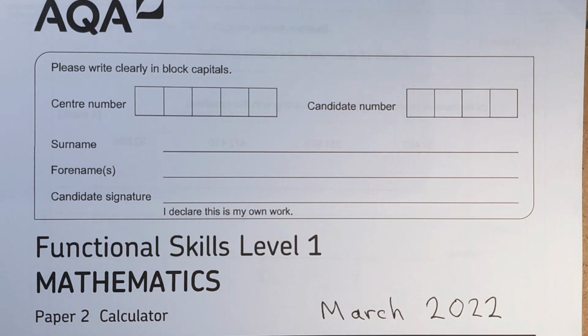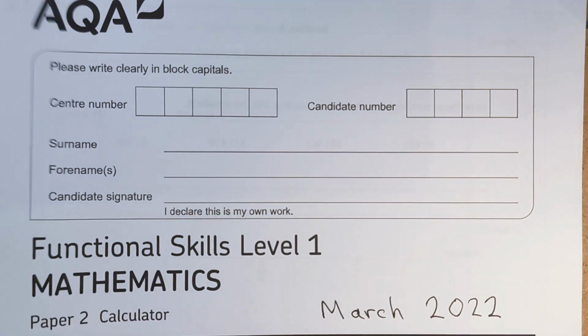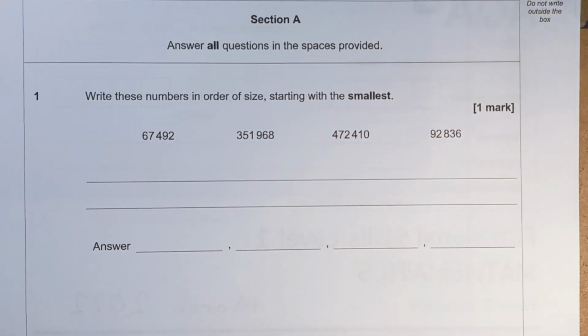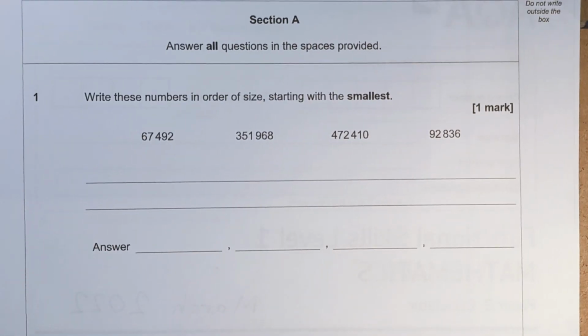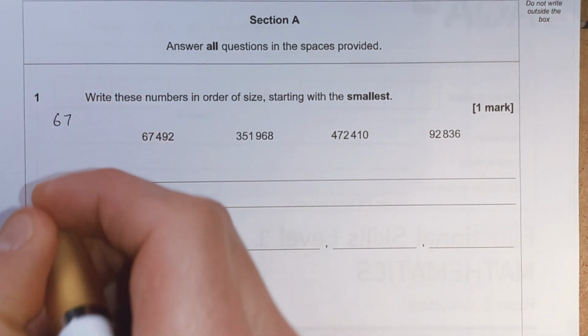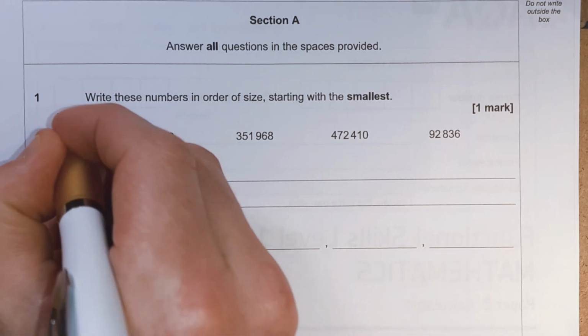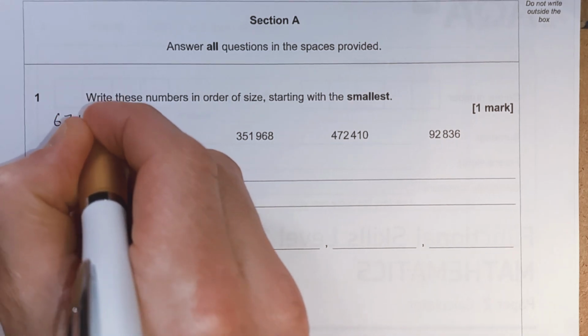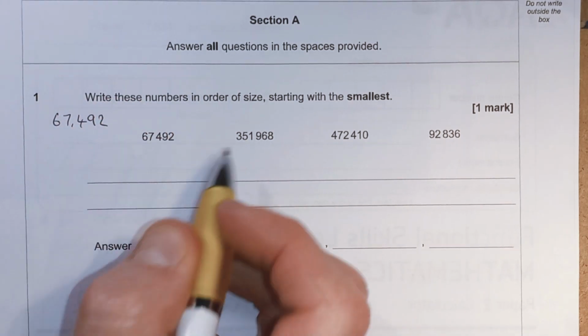So now we're on to the calculator section. Question 1. Write these numbers in order of size, starting with the smallest. Okay, well, I always like to write these one above each other. So 67,492, and I'm putting my commas in as I'm going.